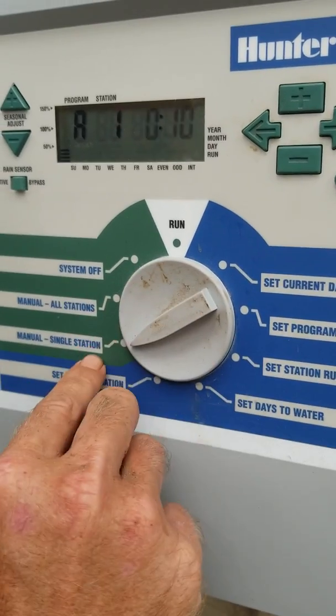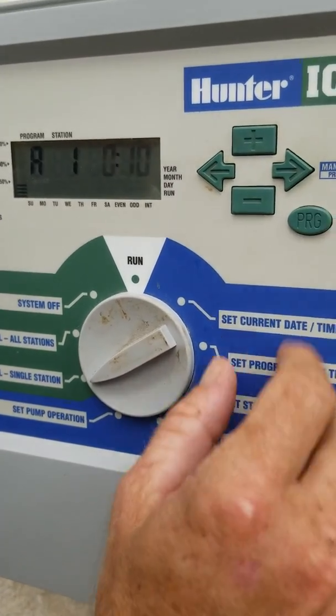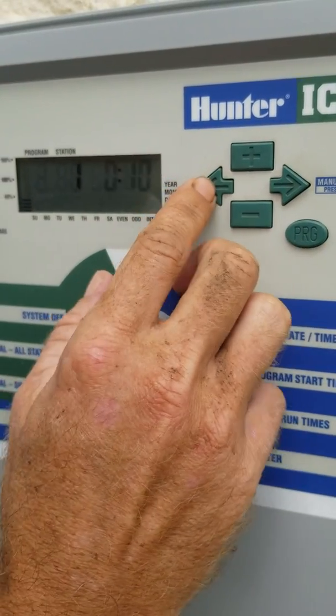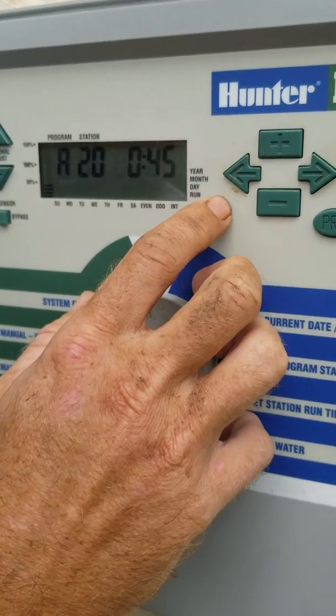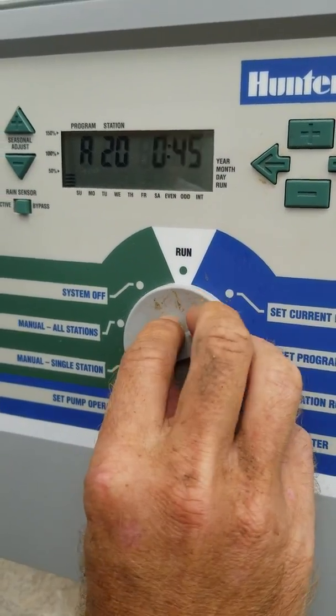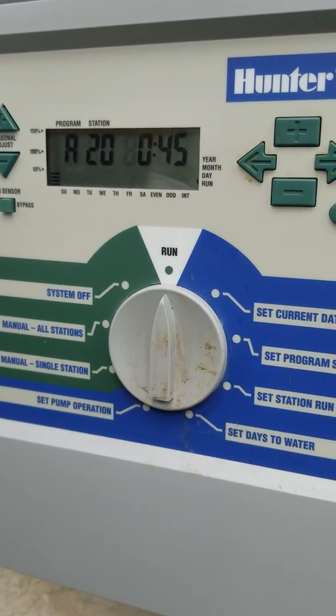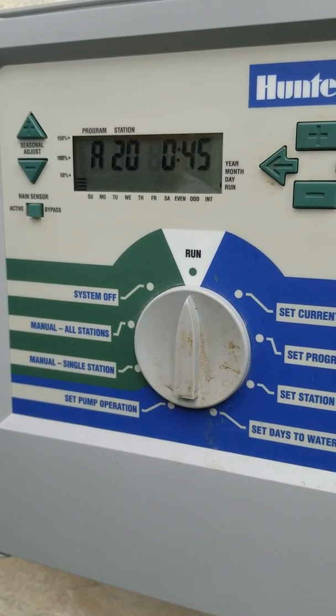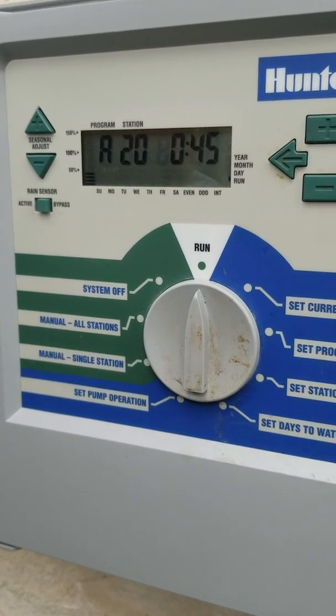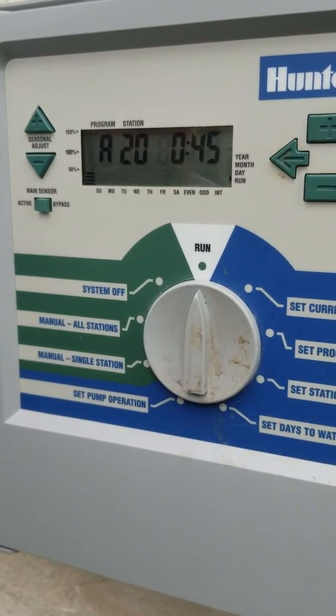So I could go ahead and go to manual single station, pick the drip zone, which was zone 20, turn the dial to run, and it'll run zone 20 for 45 minutes.